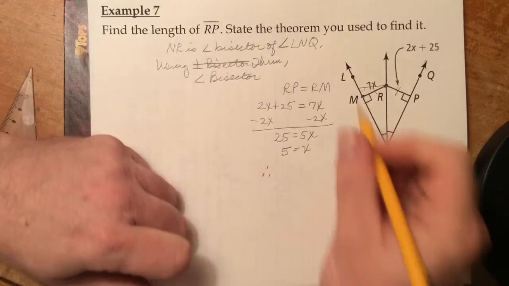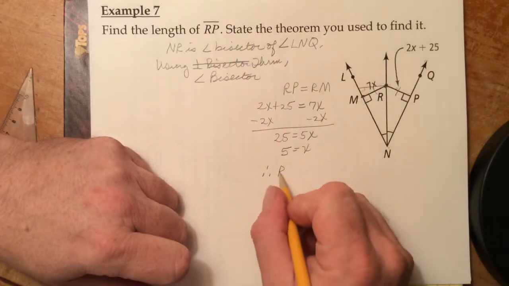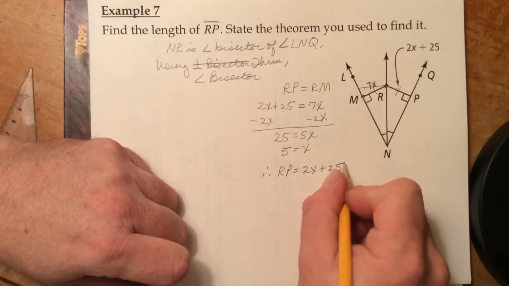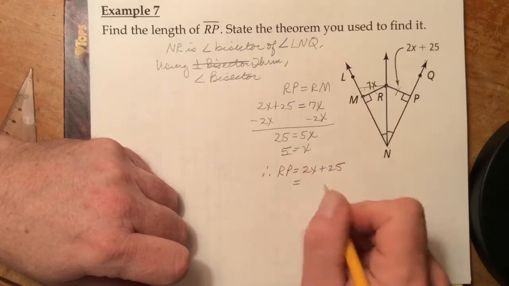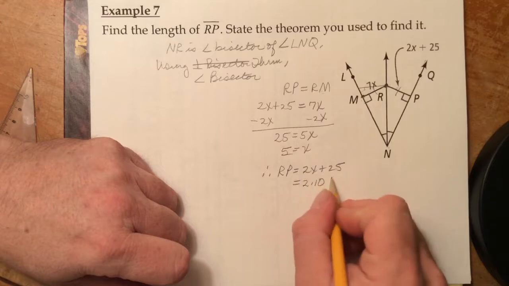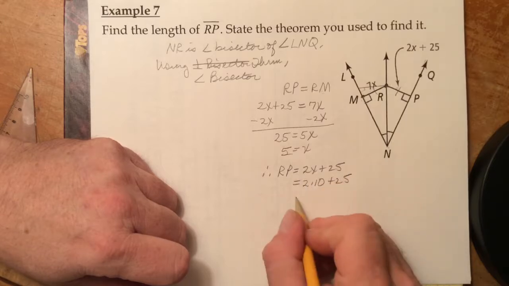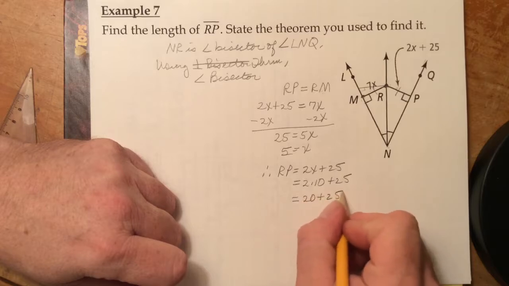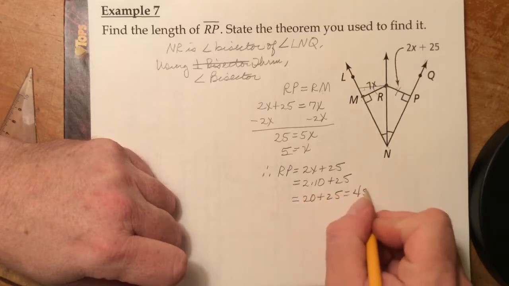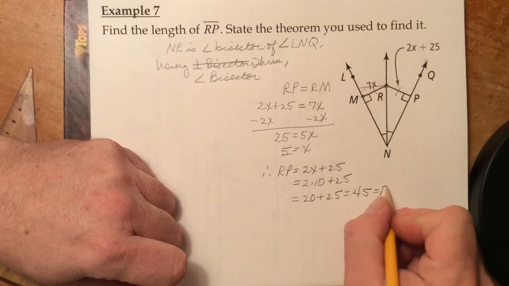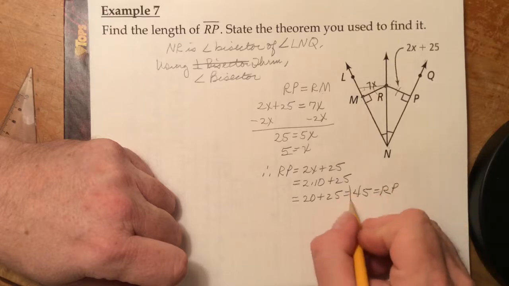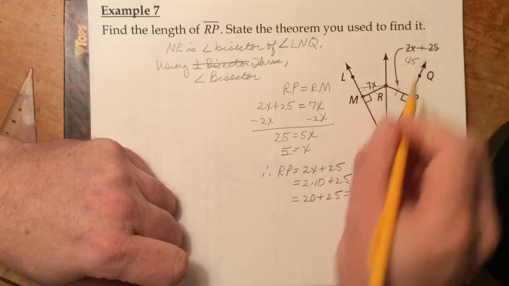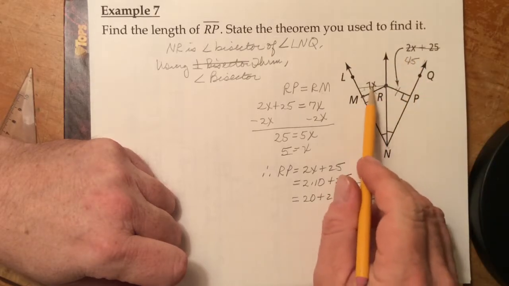Therefore, the length of RP was 2x plus 25. Substituting in 5 for x, we get 2 times 5 plus 25. 2 times 5 is 10, plus 25 gives us 35. So RP, or the length of segment RP, is 45. Of course, MR will also be 45.